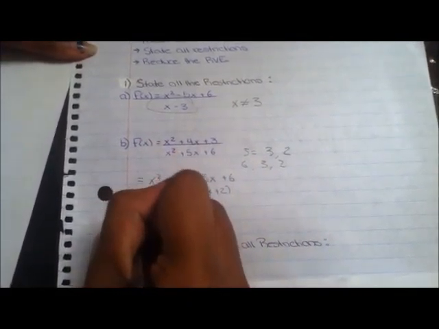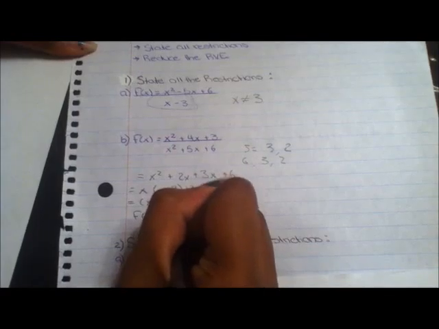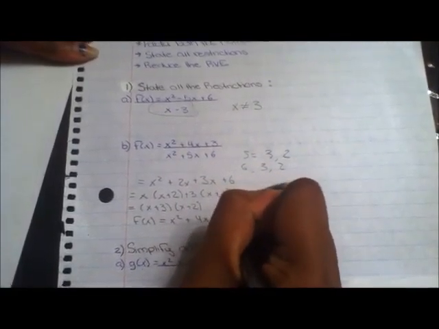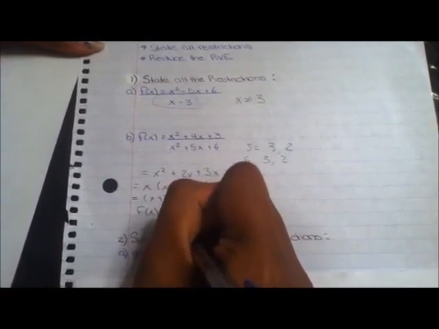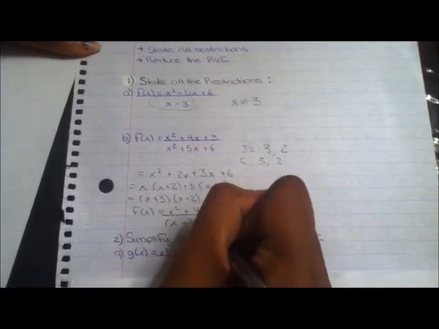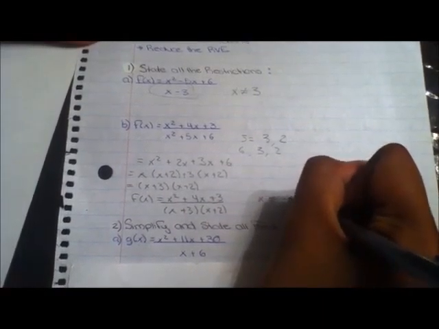So now our equation will be x squared plus 4x plus 3 over x plus 3 and x plus 2. So now our restrictions: x will never equal negative 3 and negative 2. Okay? Next, we are going to simplify and state all restrictions.